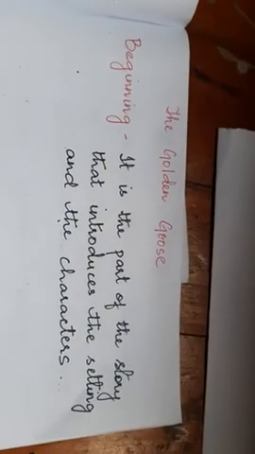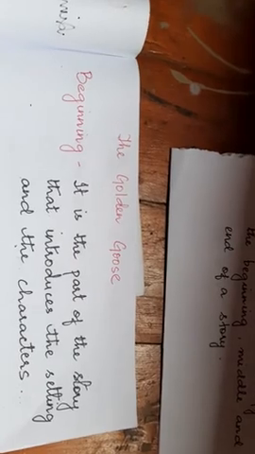If you remember in your last class, I told you that the beginning of a story is the part of the story that introduces the setting and the characters. Now, in the Golden Goose, we find that the setting is in a village and the characters are the old woman and her two daughters. In almost all stories, you will find that the setting and the characters are always introduced in the first paragraph of the story. So this clearly helps us to find the beginning of the story.